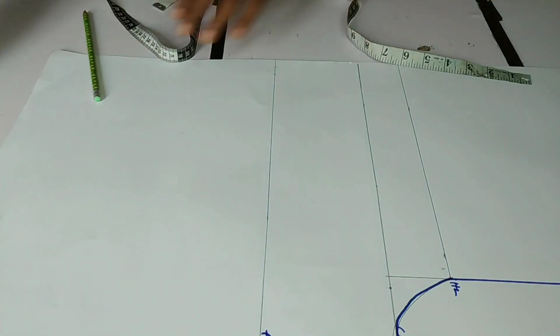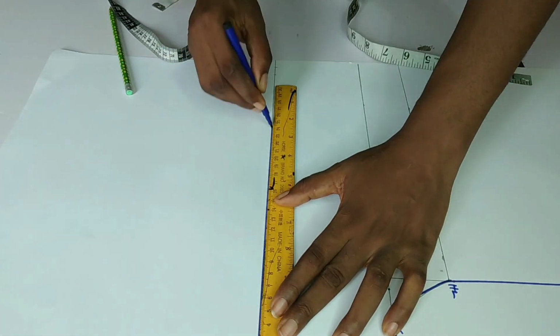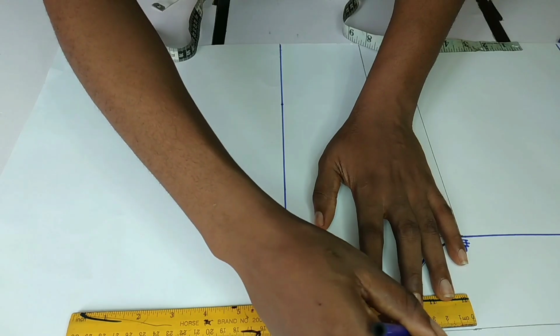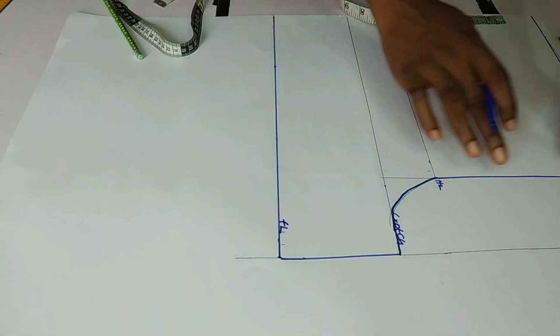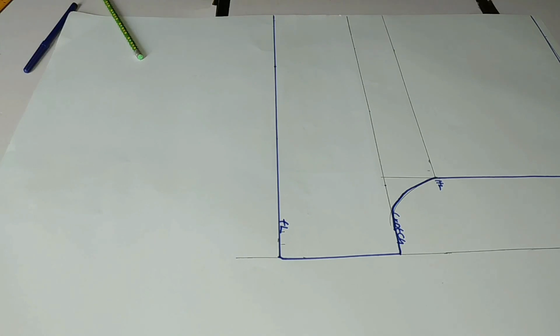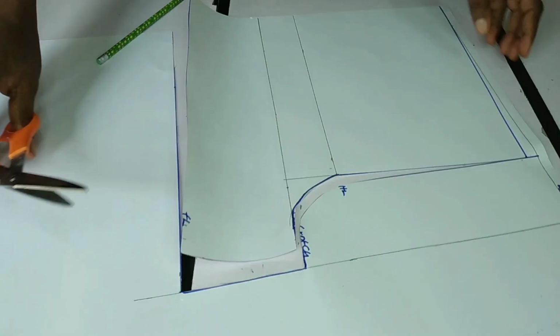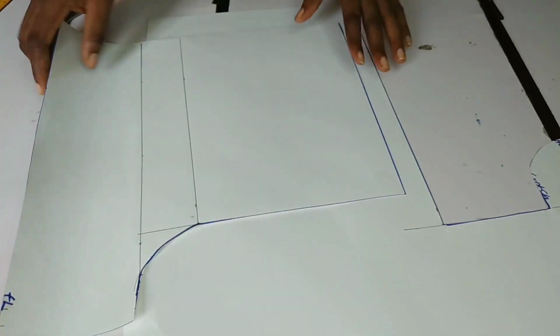Okay, so I'm going to use my marker now and draw out all the places we are going to cut, just to make it clearer. Okay, so these are all the places we are going to cut. We are going to cut tracing the blue line that we have here. So I'm just going to go ahead now and cut it out. So this is what the front looks like. We are going to go over now and start marking the back.